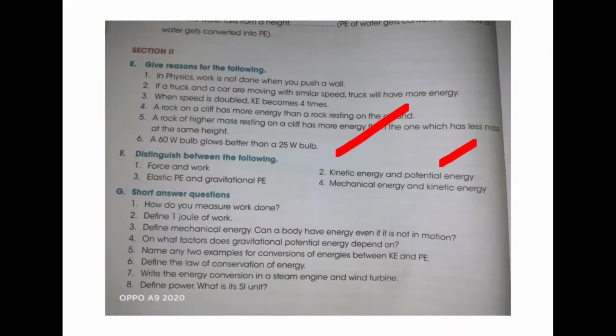So next question we have, define the law of conservation of energy. So the law of conservation of energy states that energy can neither be created nor destroyed, it gets transferred from one form to another.